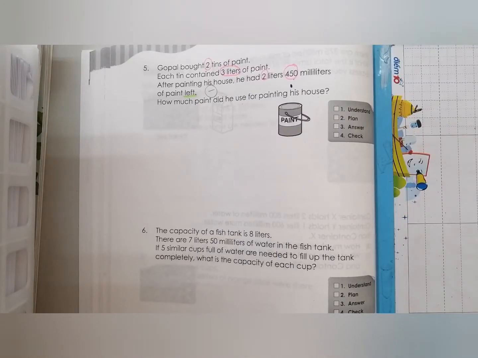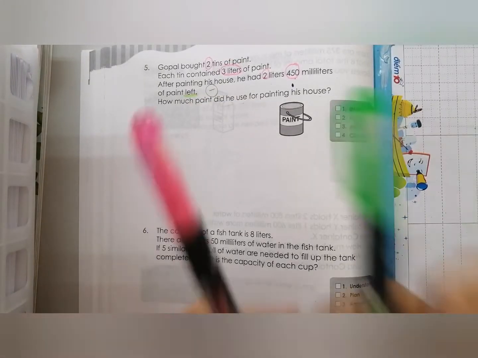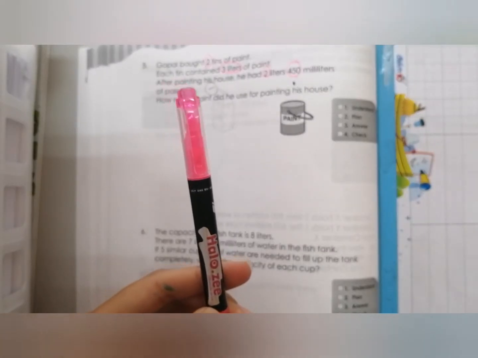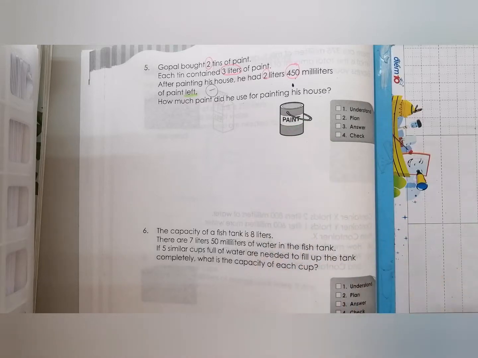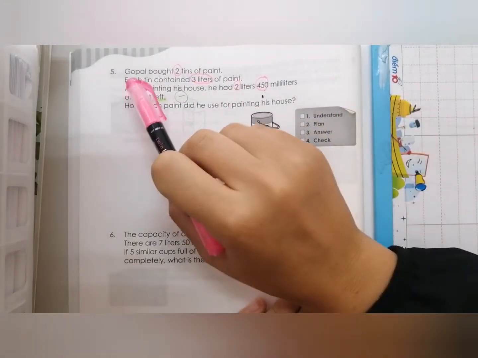Remember, when we do problem solving, we need to have two colors to help us identify the important numbers and words. Here are my two colors. Pink one to circle the important numbers, and the green one to underline the important words. As you can see, I have already done it. Let's read through.